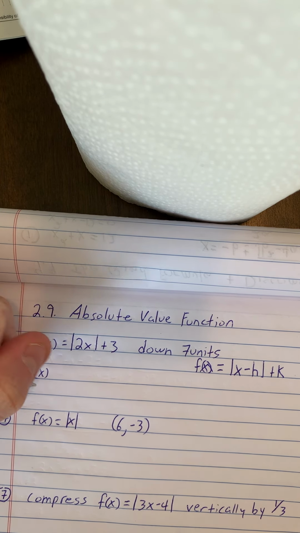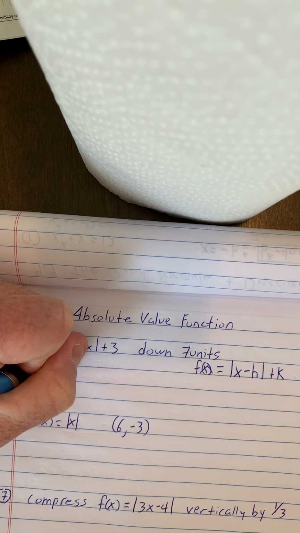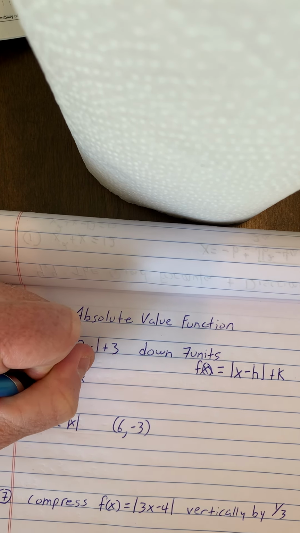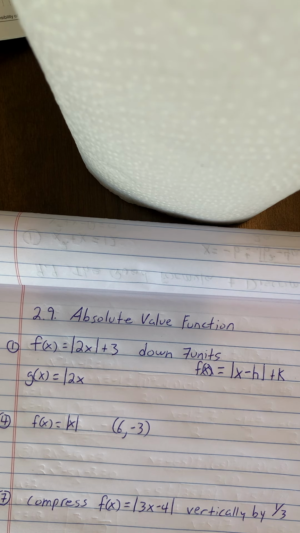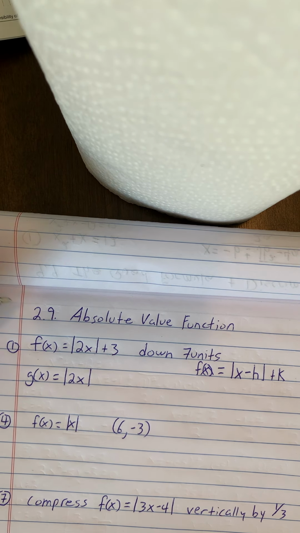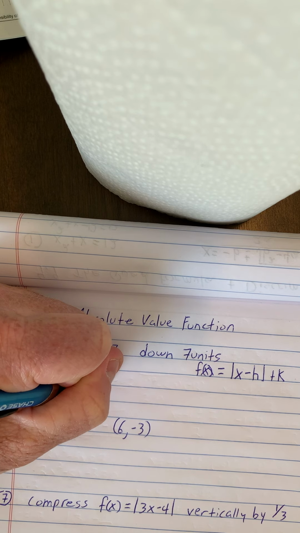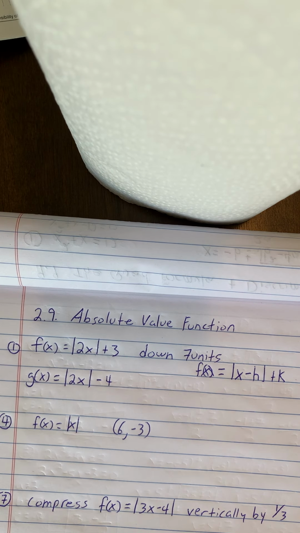Just make up another letter so we don't confuse it with the first one. Equals no change, 2x. Don't do anything. I didn't say anything about stretching or compressing the slope. Nothing with the h. And all I'm doing is moving it down 7 units from a positive 3. So now I'm currently at -4. And that's it. That's just translating. We're just sliding the graph down.